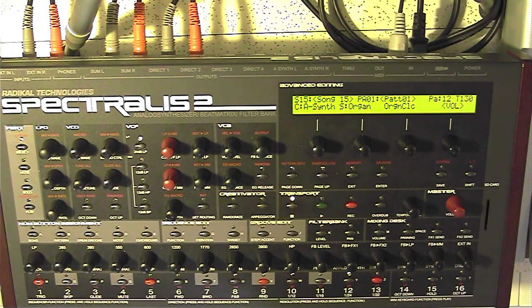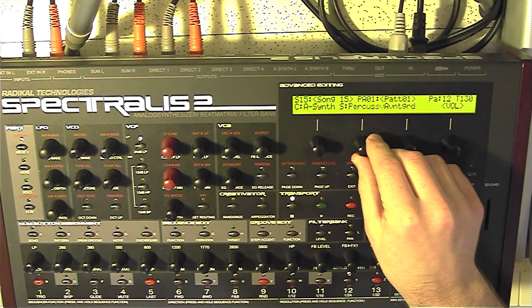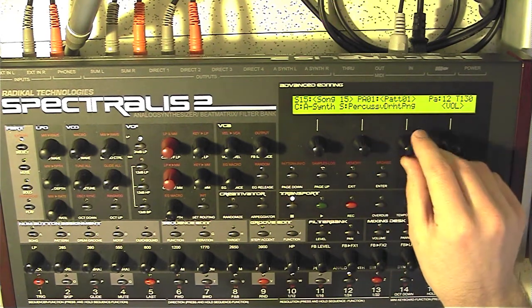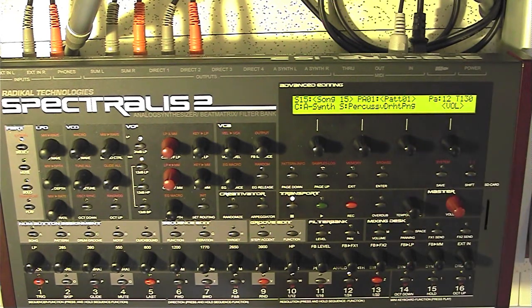So I actually never really load sounds from this 4-part analog synth. I usually just create my own sounds, but you can use the sounds that are already in there. There's percussion sounds. I guess that's percussive.